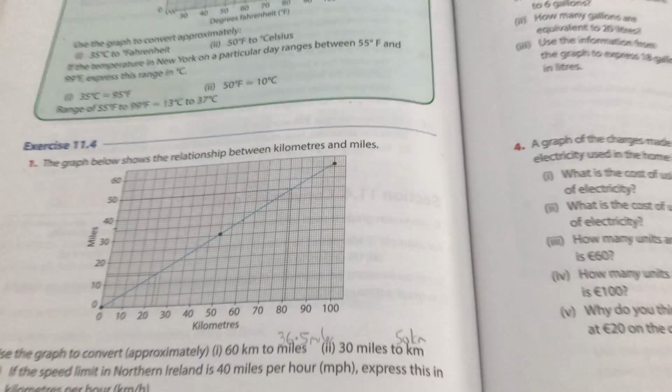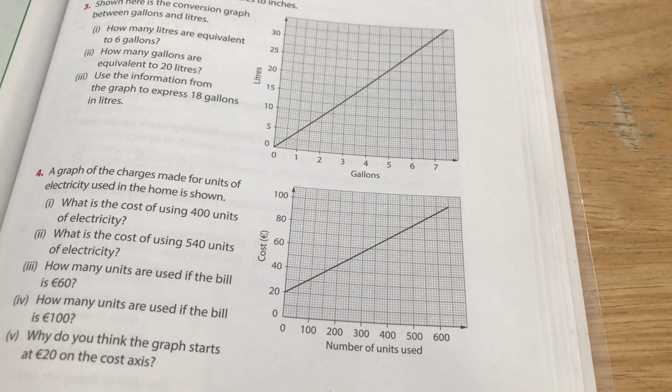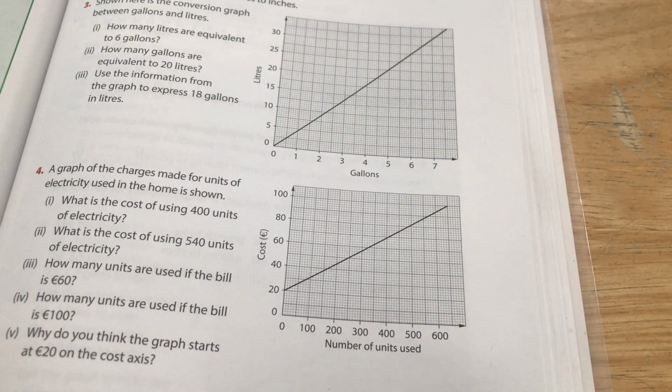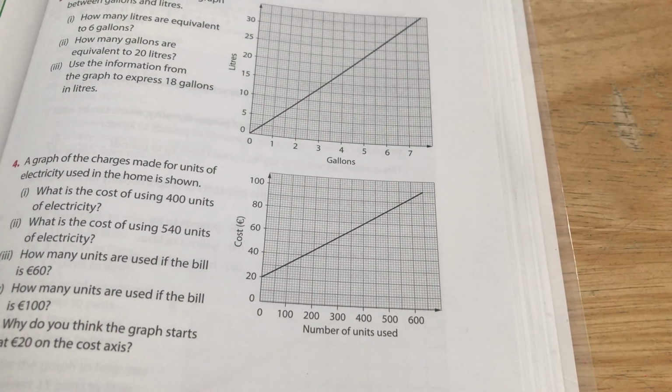So your work will be these 3 questions, and they're on page 262 of your book. It'll be these 3 questions here. I'll stick up a picture of the English version.